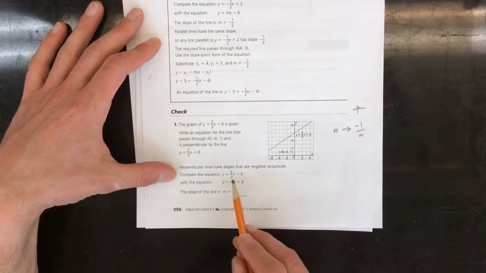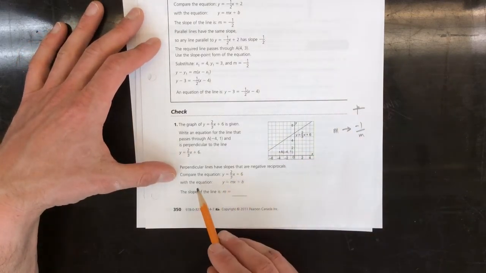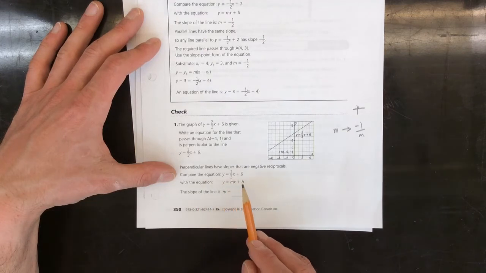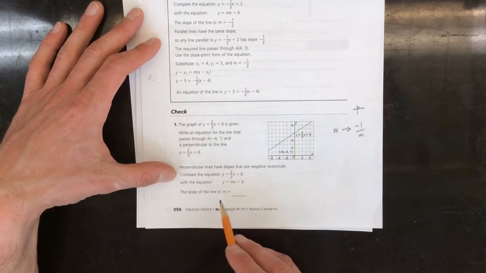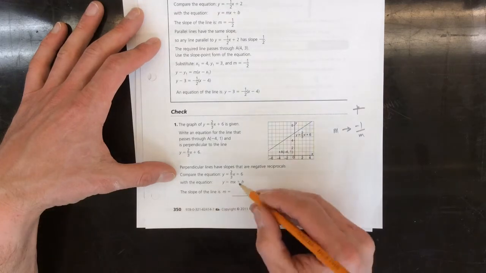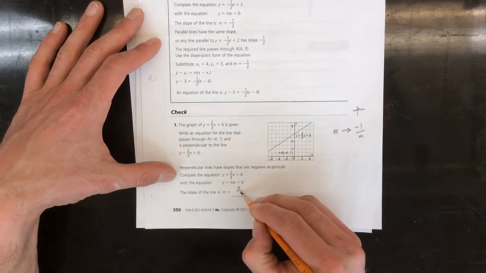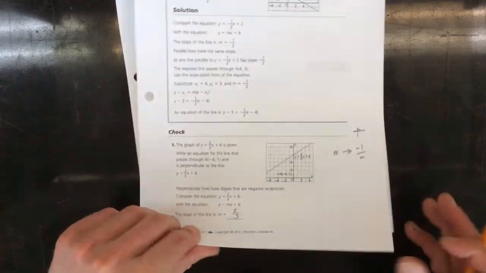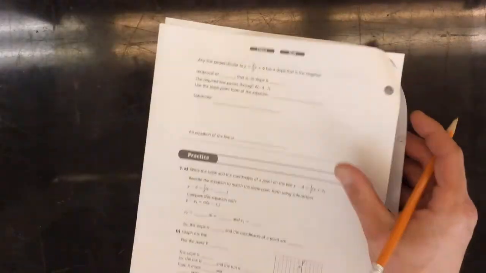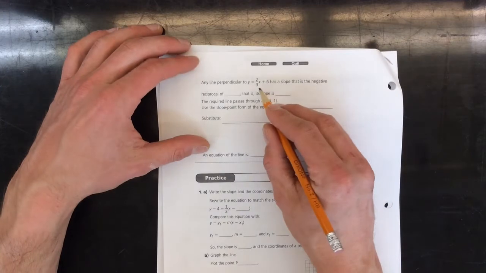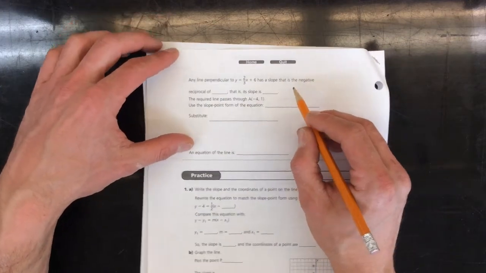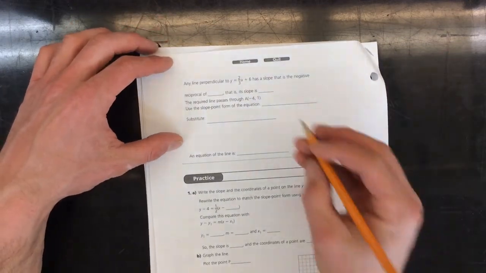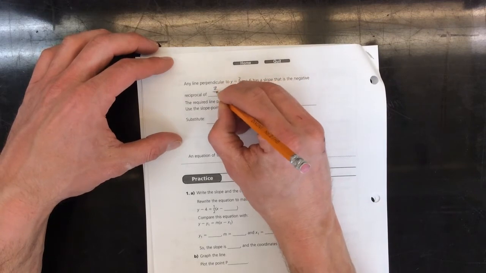Compare the equation y equals 2/3 x plus 6 with the equation y equals mx plus b. The slope of the line is m equals 2/3. Any line perpendicular to this has a slope that is a negative reciprocal of 2/3.